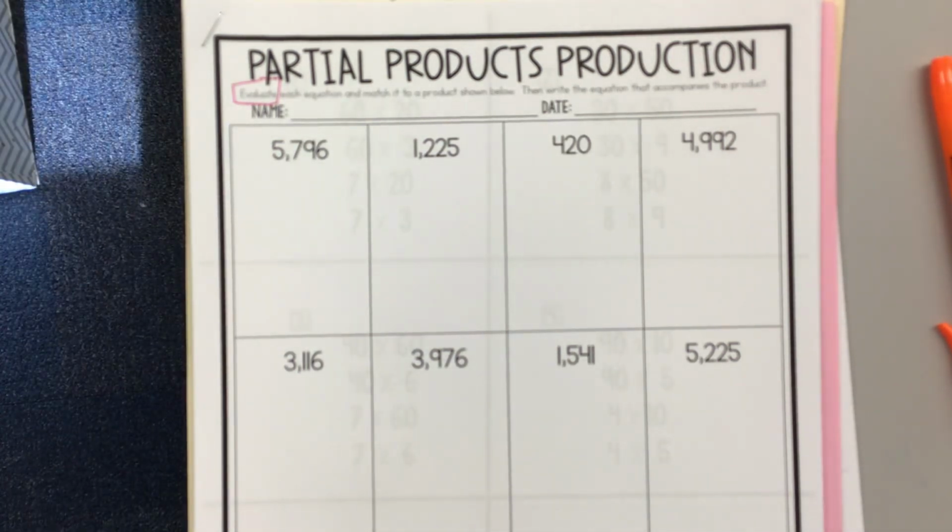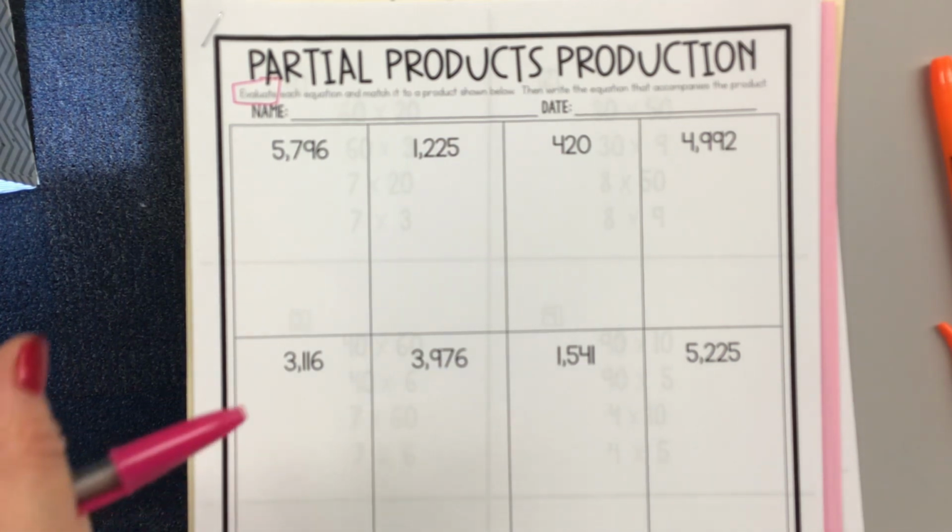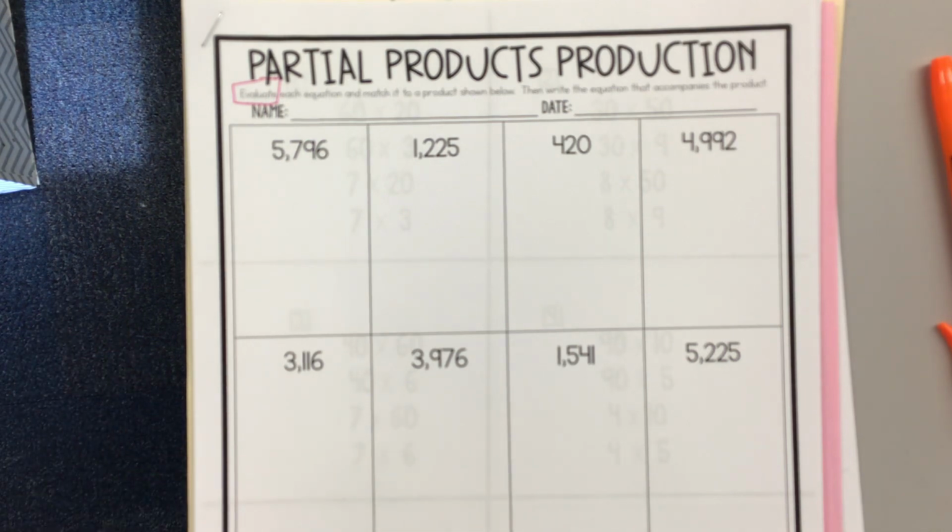What does it mean to evaluate something? What does that mean? Will? Put it together, kind of. Solve. Answer. Think about something. Evaluate means to give something a value. Okay, so we're evaluating the equation. We're going to figure out the value of the equation, what it's worth.